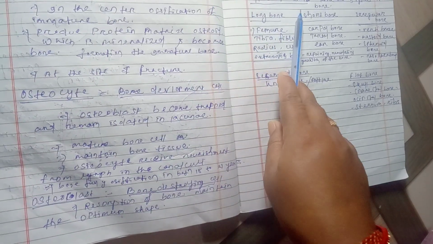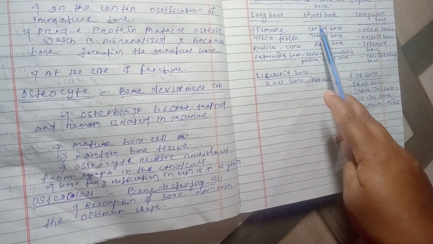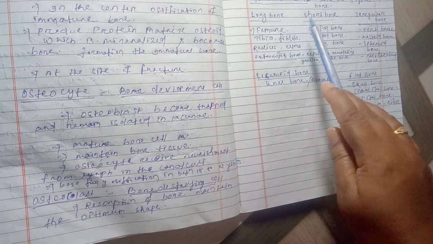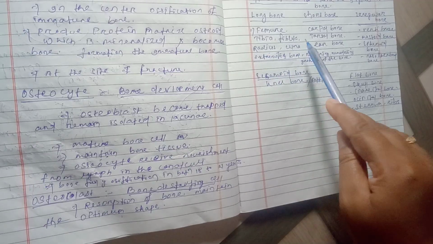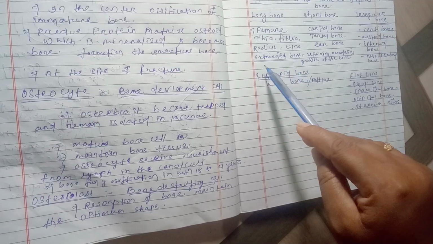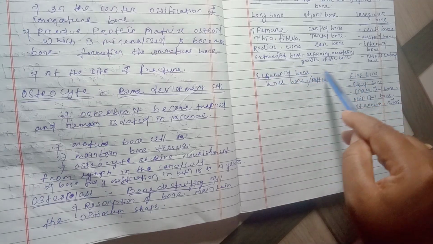Then the types of bone. There are five types of bone: long bone, short bone, irregular bone, sesamoid bone and flat bone. The long bones are the femur, tibia, fibula, radius and ulna, the extremities of the body. They are responsible for repairing, remodeling and growth of the bone.